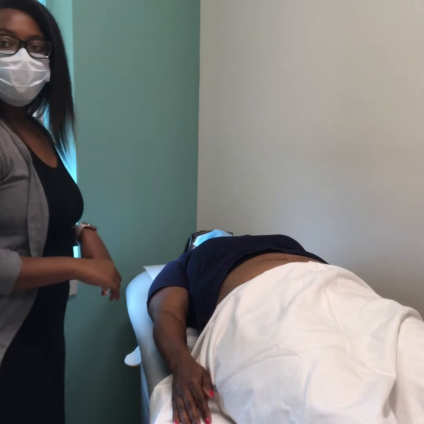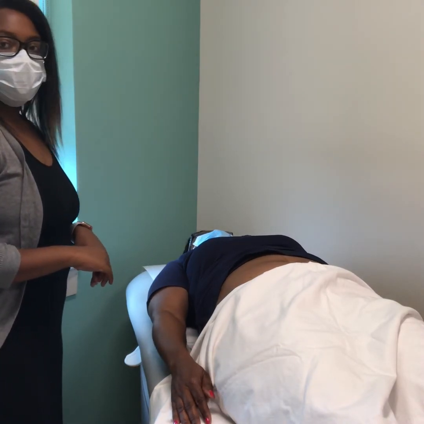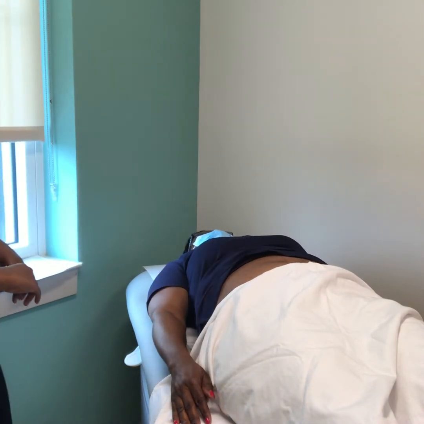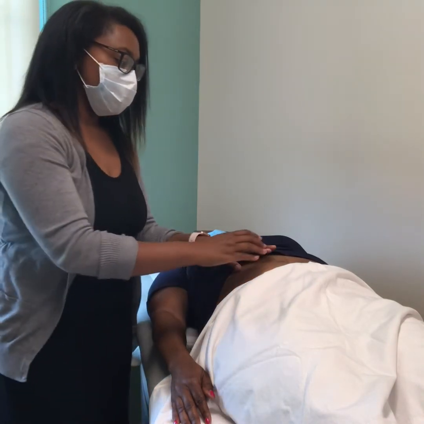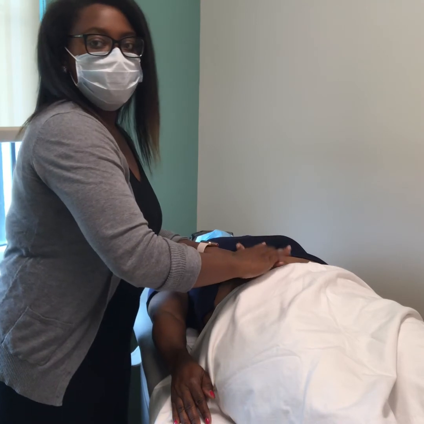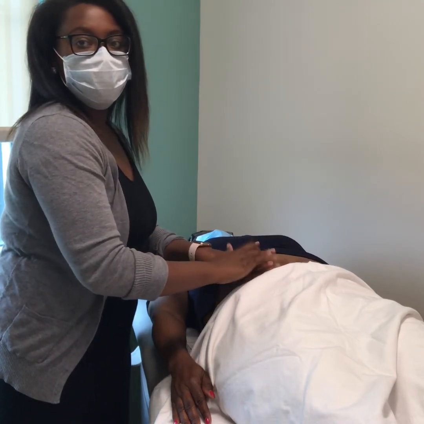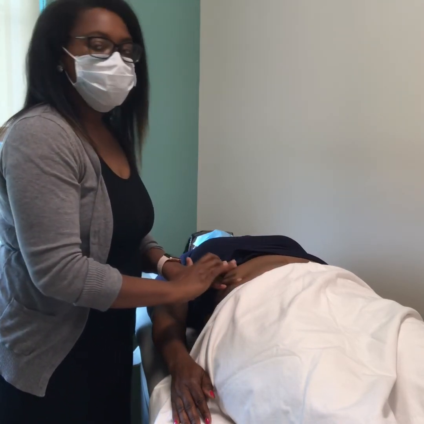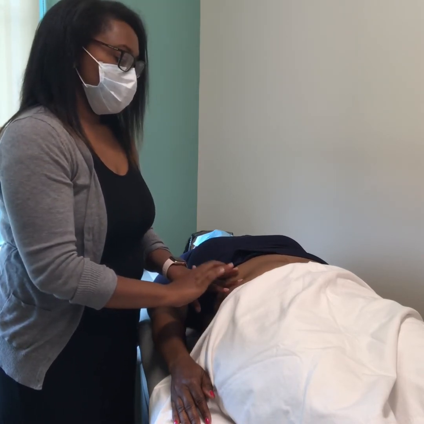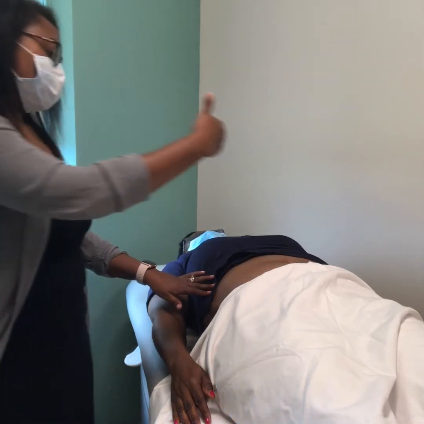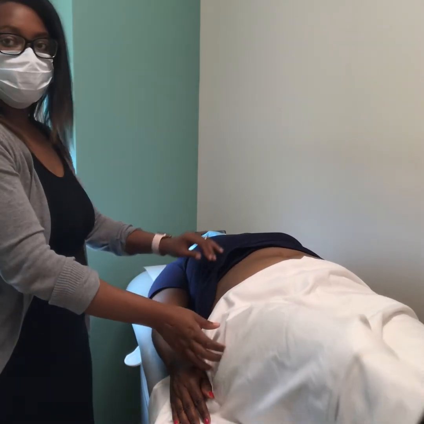The other exam that I'll demonstrate is the test for shifting dullness. So this would be in a patient who I suspected had ascites. I'm going to start by percussing from an area of tympany down to dullness, which typically is going to be at the patient's flanks. And then what I'll ask you to do is, can you roll over on your side towards me?